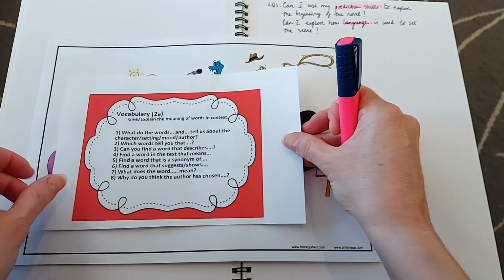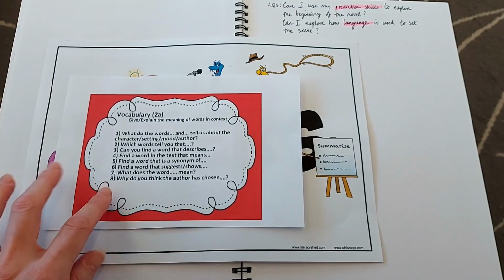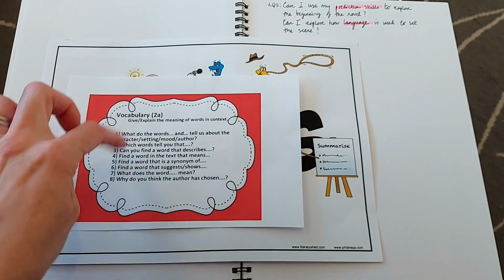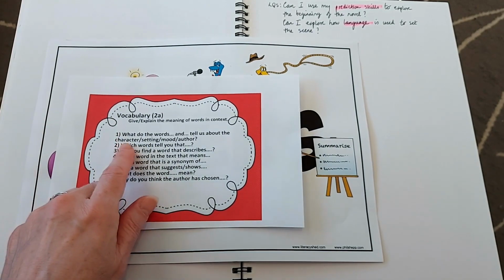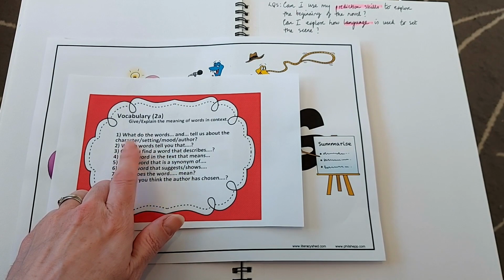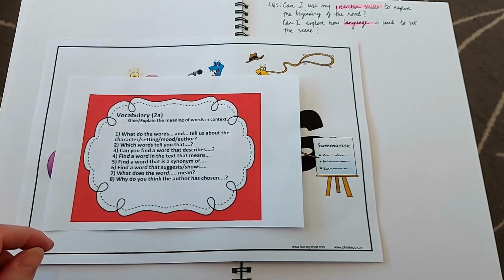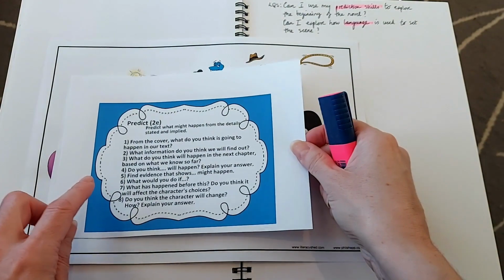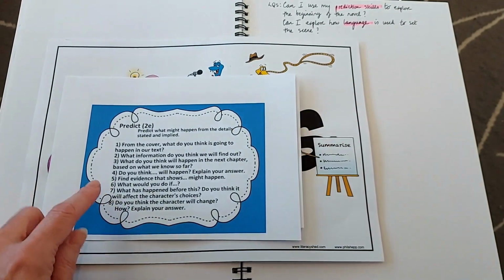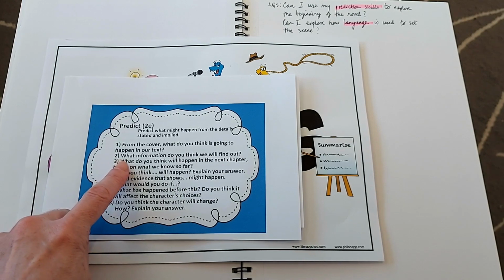So here we've got some questions relating to vocabulary. You can pause the video and have a look and see if there are any more ideas you could use. We're concentrating on the first one. So what do specific words tell us about the character, setting, mood, and the author of the book? And secondly, you're looking at some predictive questions. We're looking at the first question here. From the cover, what do you think is going to happen in our text?